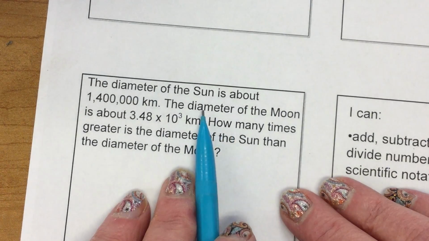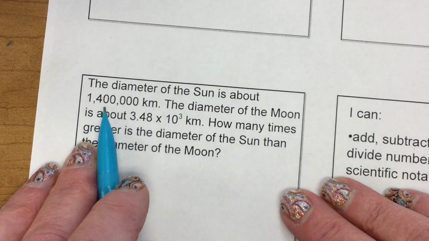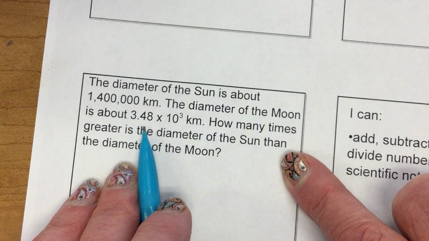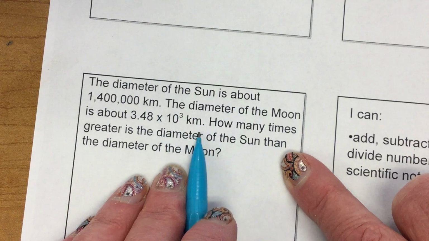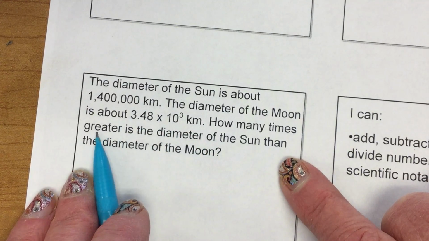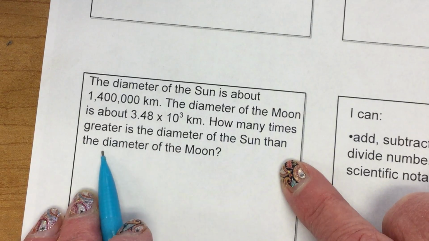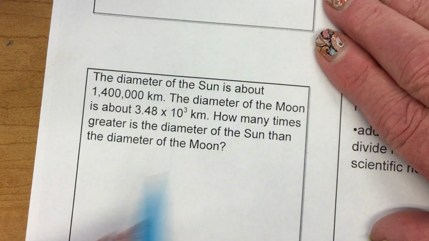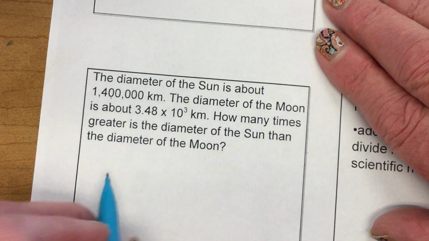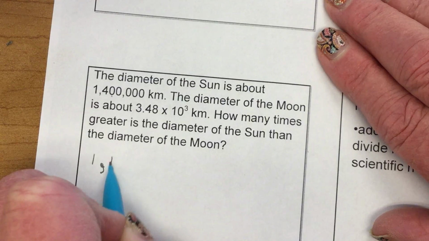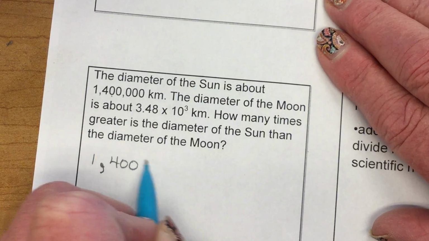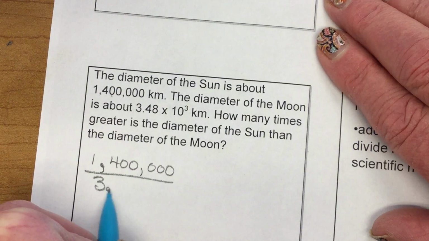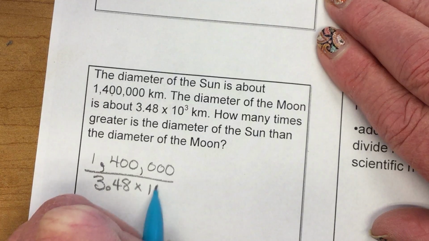The diameter of the sun is 1,400,000 kilometers. Diameter of the moon, 3 48/100, 10 to the 3rd kilometers. How many times greater is the diameter of the sun than the diameter of the moon? So, we're going to have 1,400,000 divided by 3 48/100 times 10 to the 3rd.